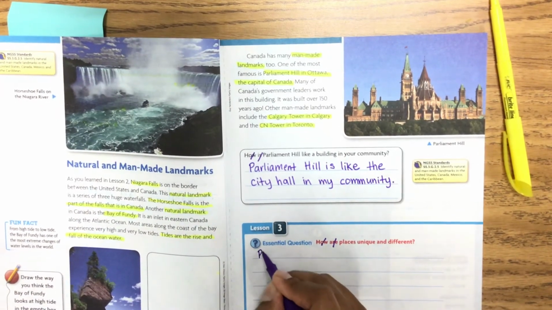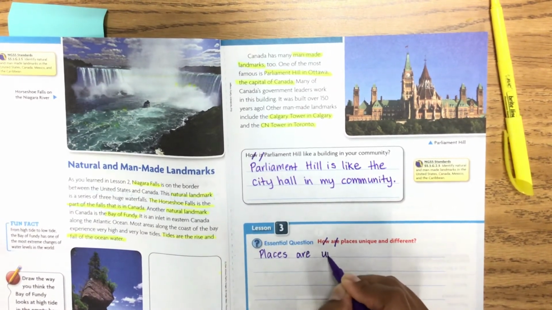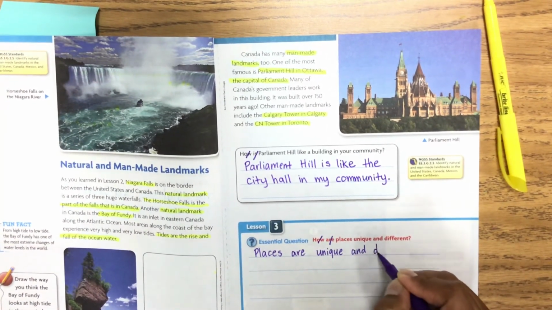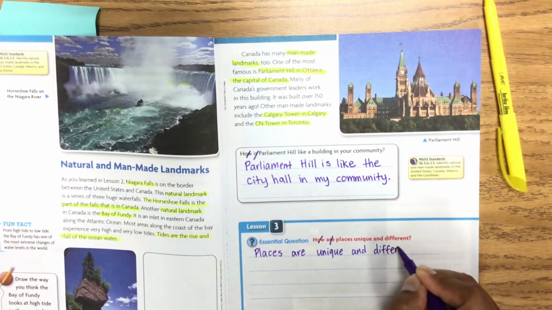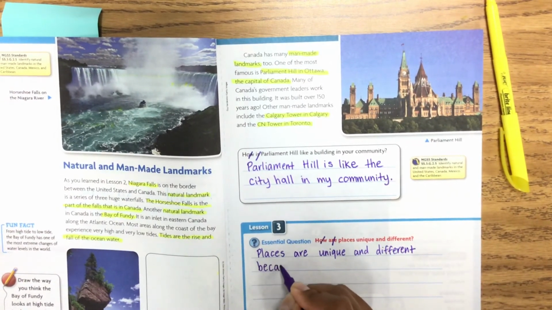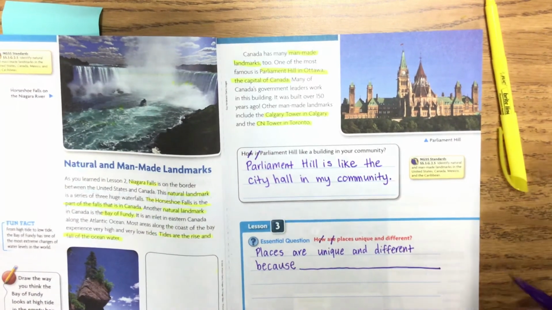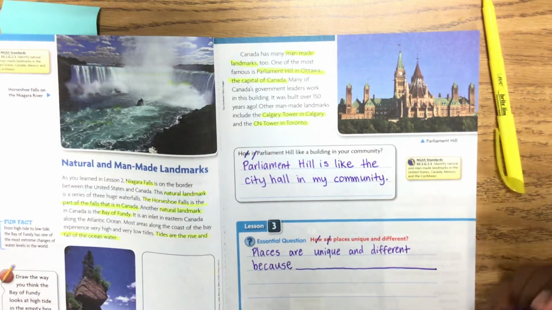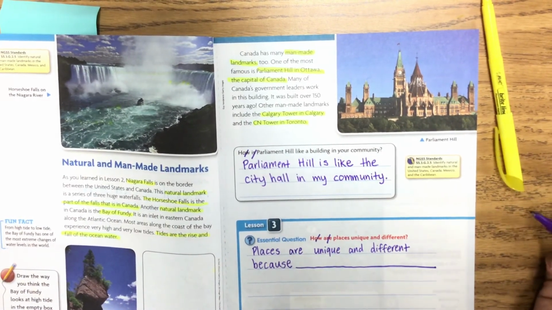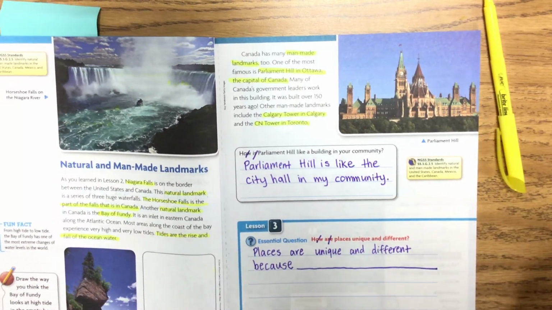We can start off with places are unique and different because, I'm gonna leave it there. We want you as leaders to think about all the different things that made Canada special, from its resources to its climate to its vegetation. What makes it different maybe from the United States of America, the country we live in?